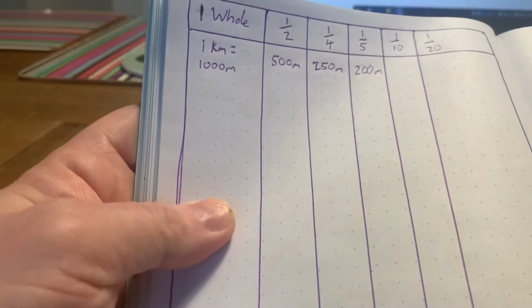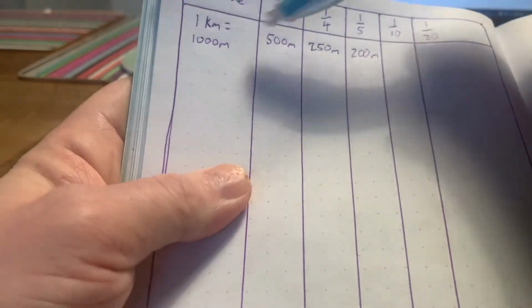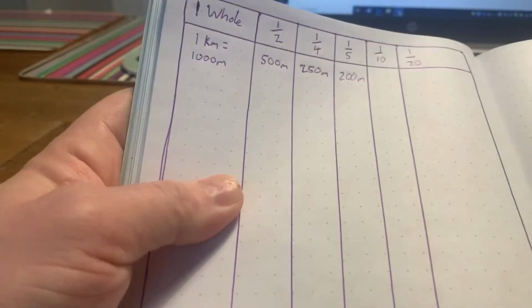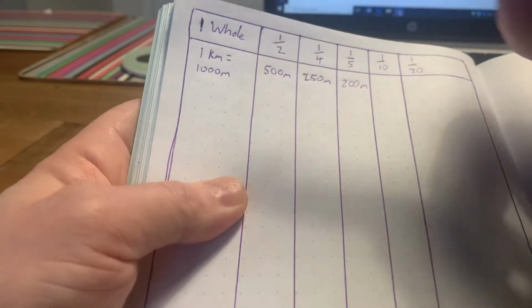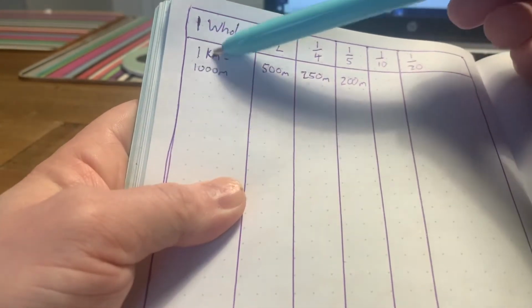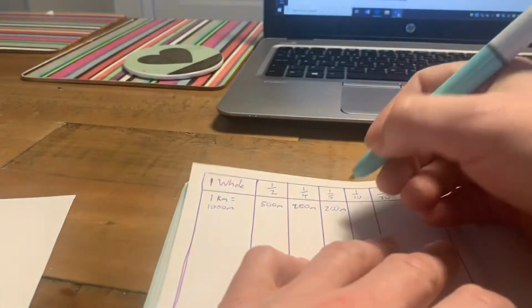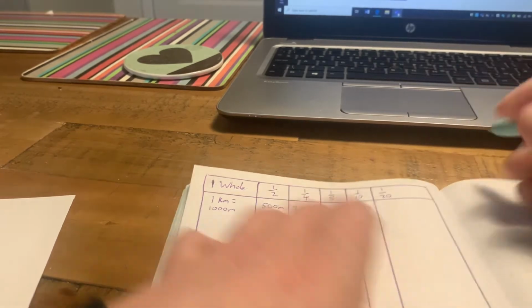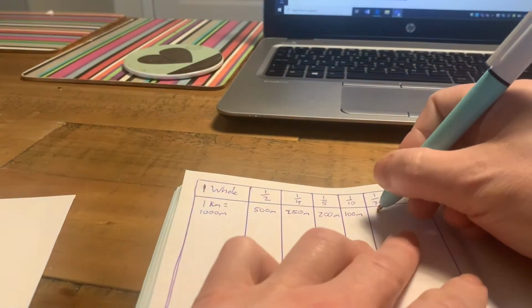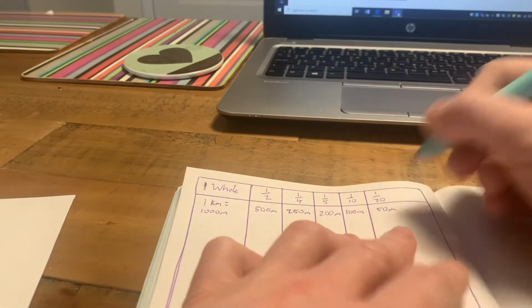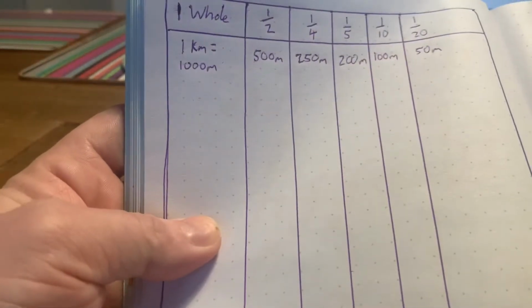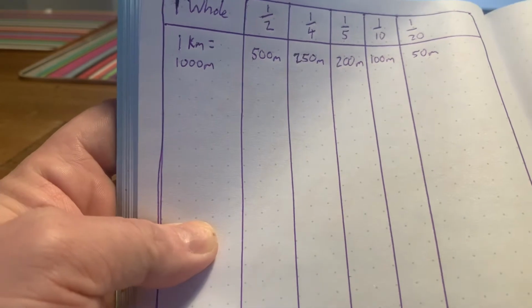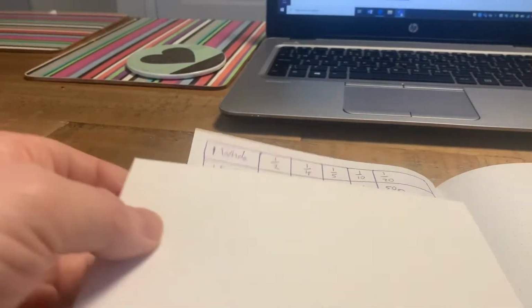Okay. And then the last columns, dividing by 10, remember everything moves down 1 place value. So my 1,000 would become 100. So 1/10 of a kilometer is 100 meters. And to find 1/20, again, just halving that again, that is 50 meters. So that is my fraction conversions for kilometers.